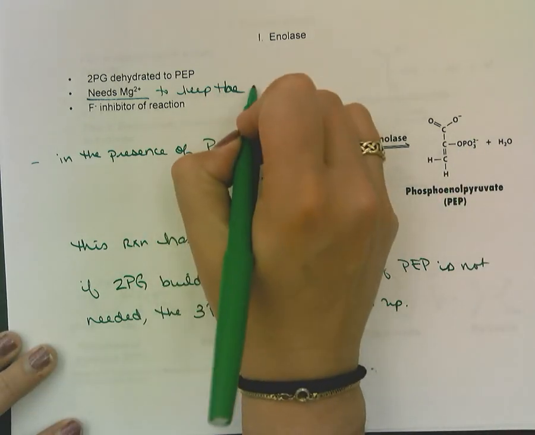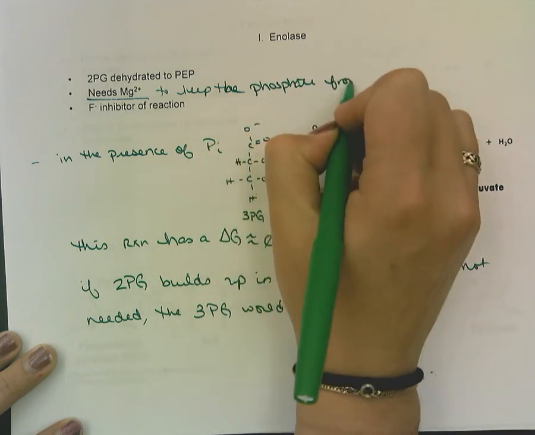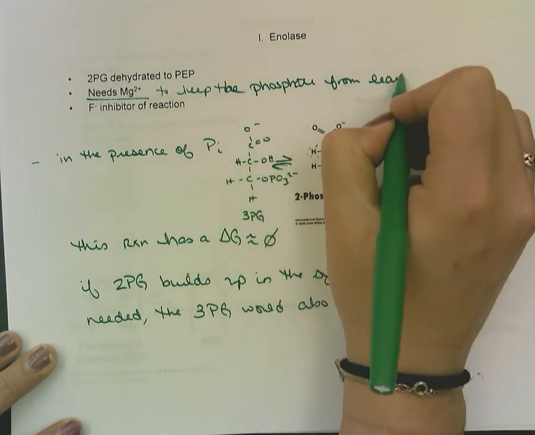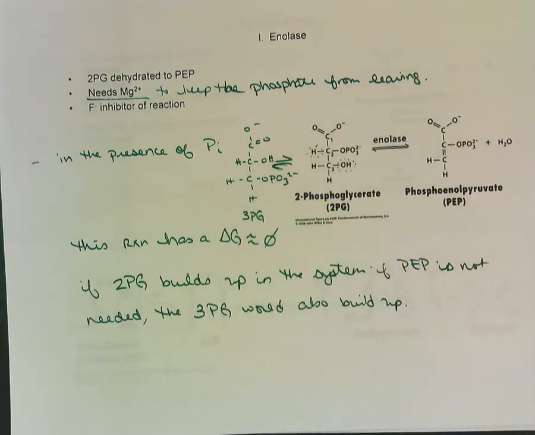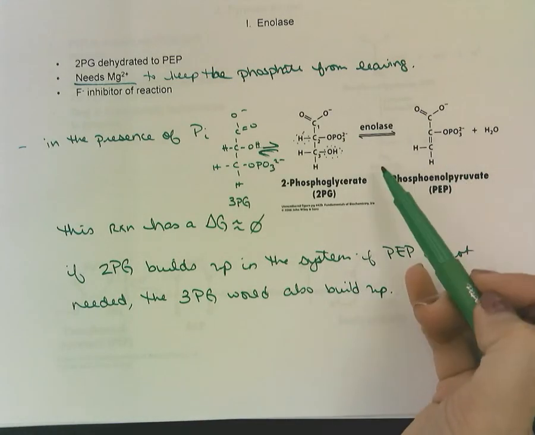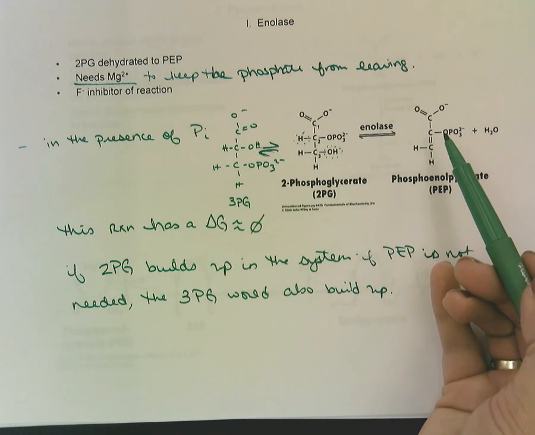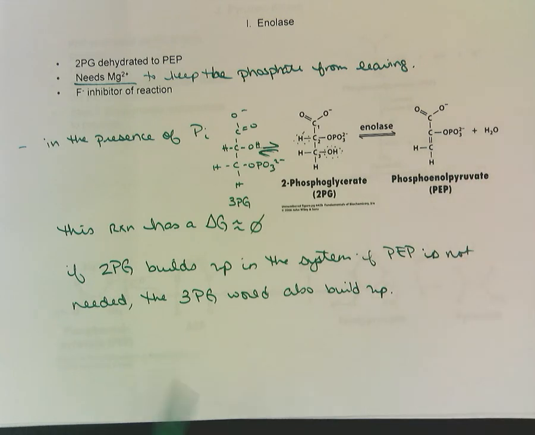Yep. So same thing, enolase needs a magnesium 2+ to keep the phosphate from leaving, because it's a much better leaving group than water. That phosphate group would be a high energy cleavage, and it'd be preferred. And so it needs magnesium to keep that phosphate group from leaving.